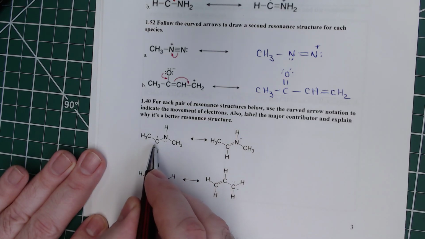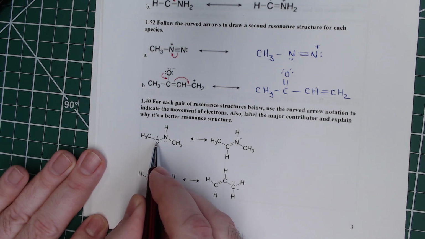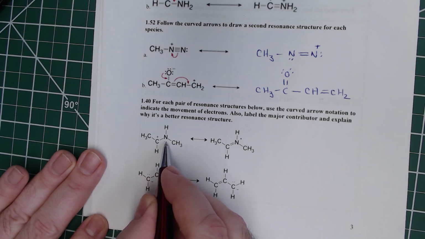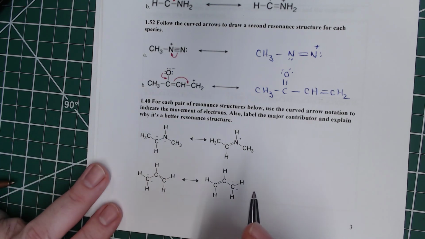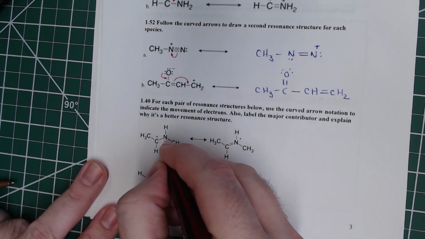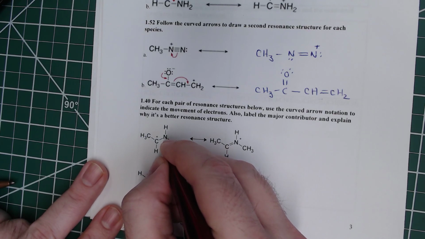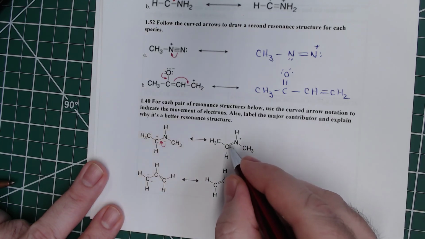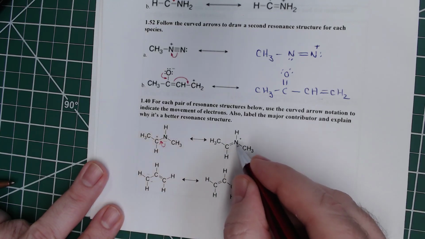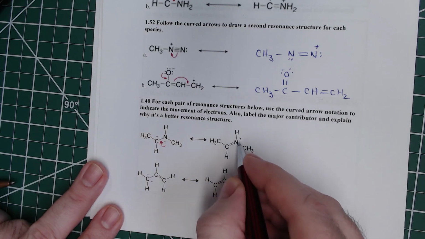Okay. So here we've got a carbon with a positive charge. We've got a nitrogen with a lone pair of electrons. Remember, when we have a positive charge, we typically move the electrons towards that positive charge. So we're going to start with that pair of electrons on the nitrogen and go to the carbon-nitrogen bond to give us that carbon-nitrogen double bond. In doing that, it does give us a positive charge on the nitrogen.